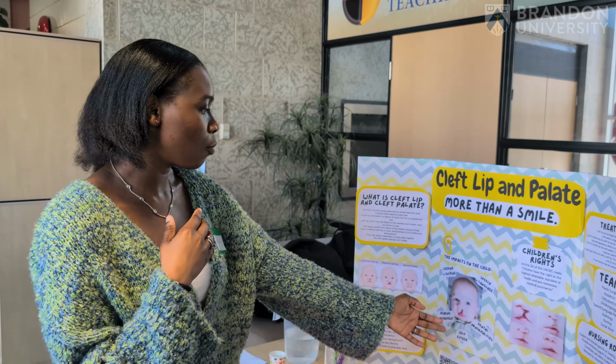Some impacts it has on a child are on speech and language. They have misaligned teeth. Someone who has a cleft lip will have misaligned teeth and also missing front teeth, causing unclear communication. There are also feeding and sucking difficulties, and it can cause hearing impairments and put them at risk of more ear infections because of fluid overload.